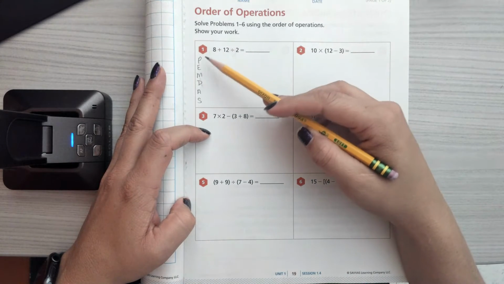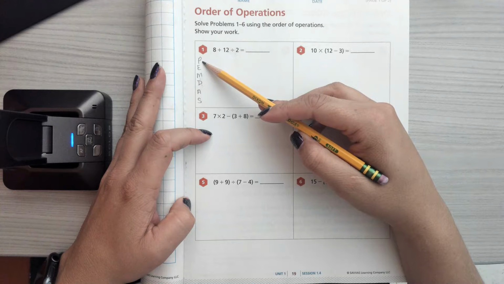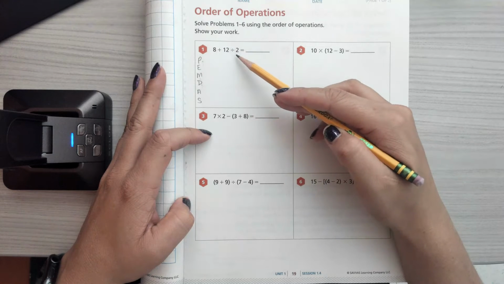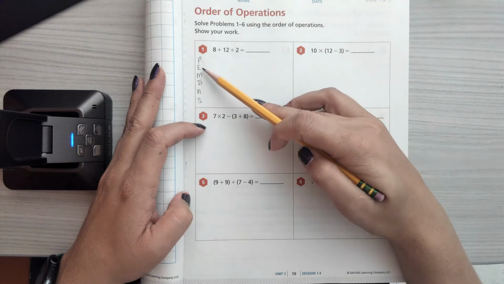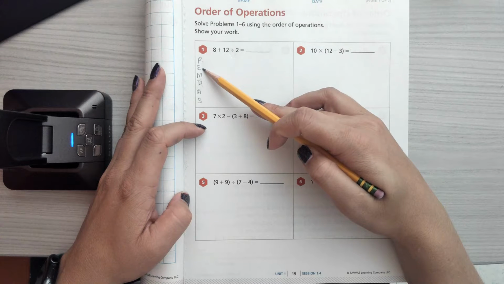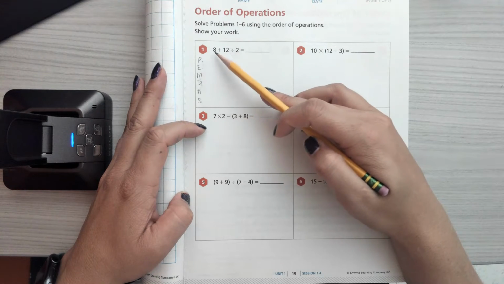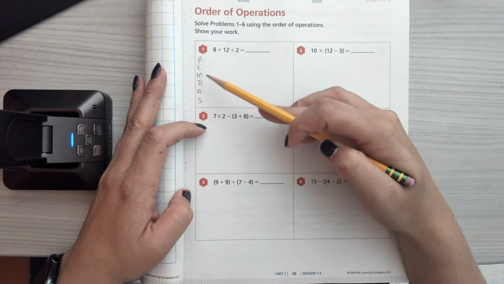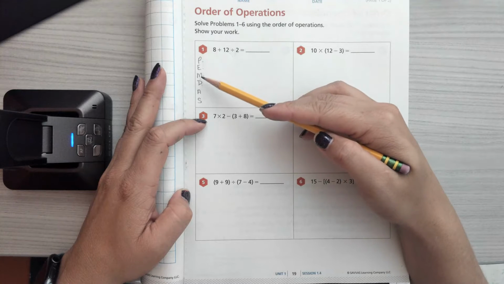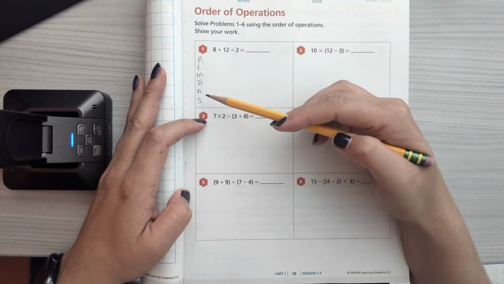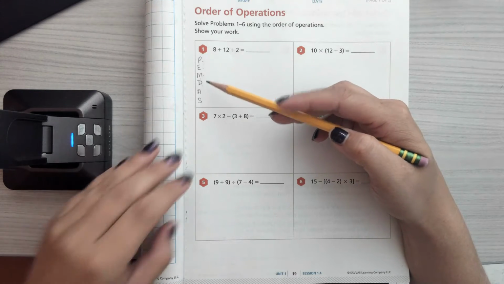So I'm looking at number 1 here, and the first thing I want to look for is, are there any parentheses in this problem? No, I don't see that there are. So that tells me I can go on down to the E, which is exponents. I do not see any exponents either. So then that's my clue that I can continue on down to the M and the D, which is multiplication and division.